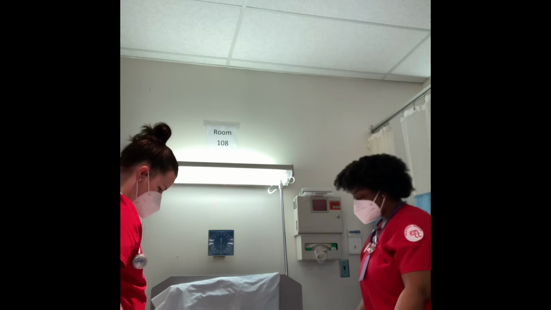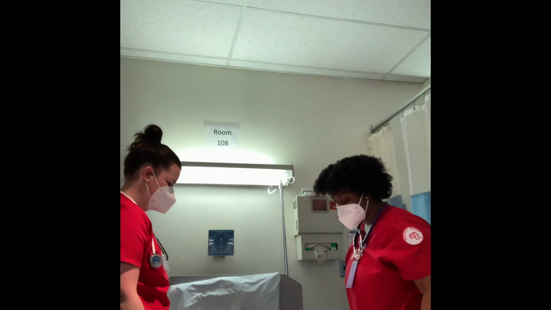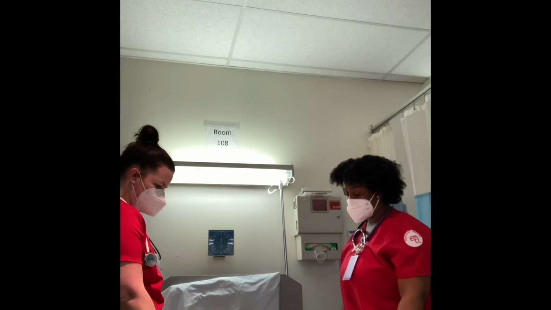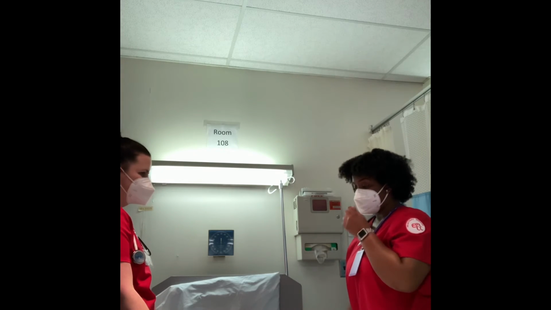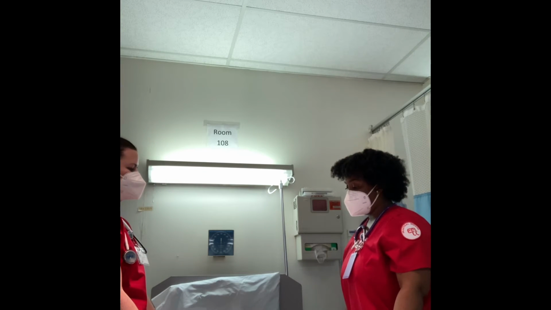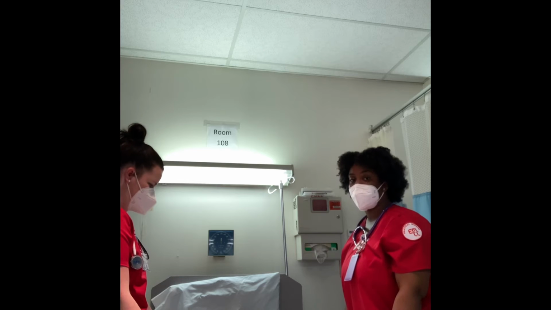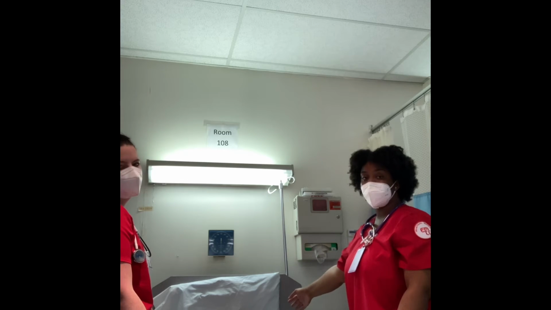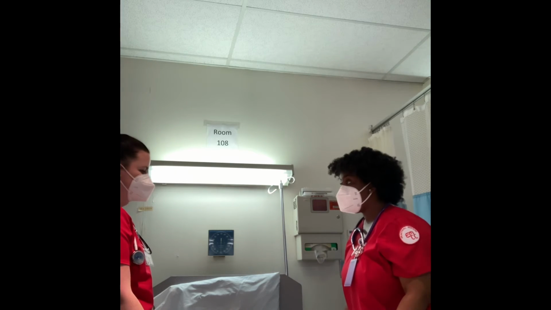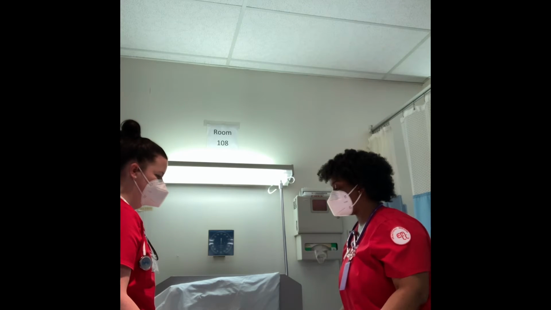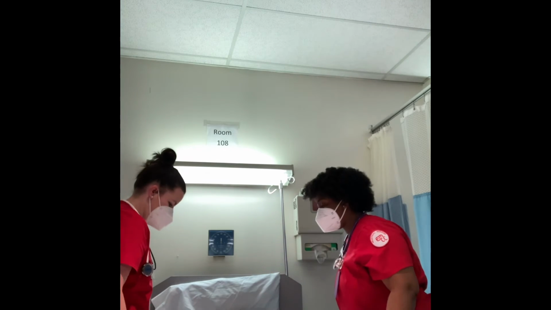Now, once again, using our draw sheet, we are going to stand shoulder length apart, slight bend at the waist and knee, and we're going to raise my client up towards the headboard to move her up on 3. 1, 2, 3.